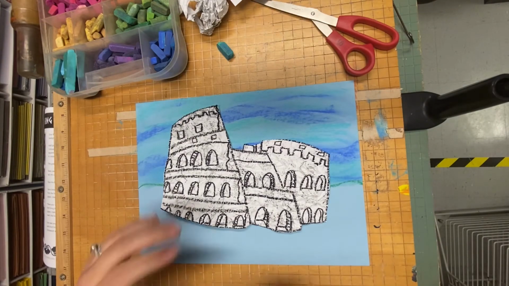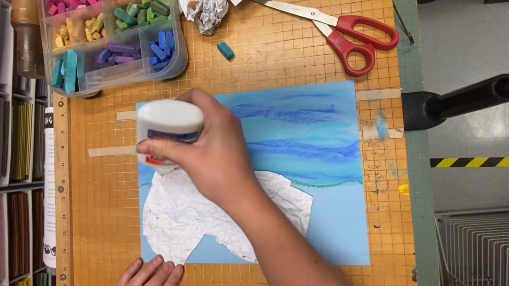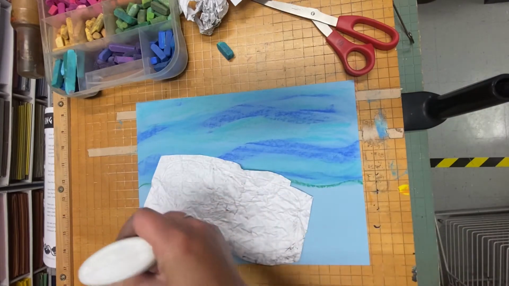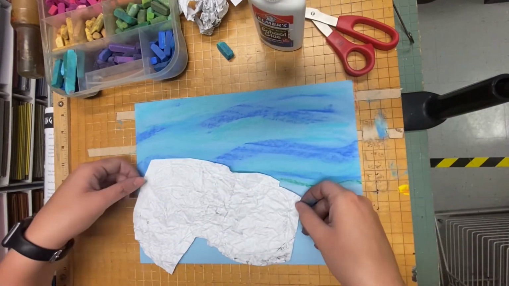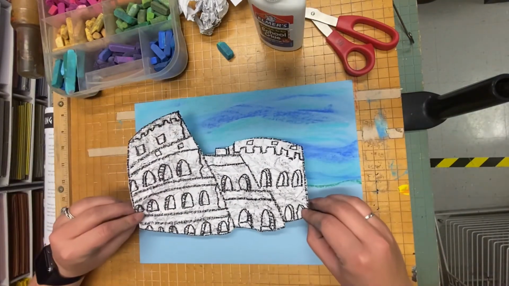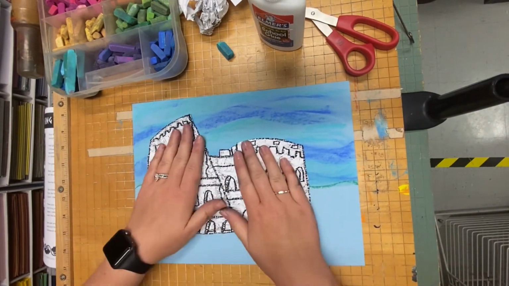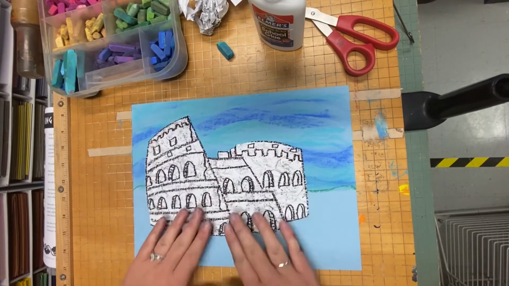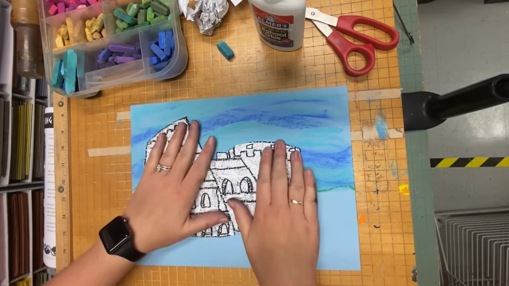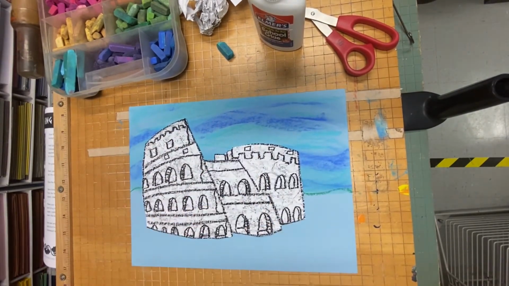Once your cutting is complete, you can then glue around the edges. I don't mind if you use bottle glue or a glue stick, and we're just going to stick this down to the paper. Notice how I'm just patting the top and not rubbing. If you rub it, it will smudge the picture.